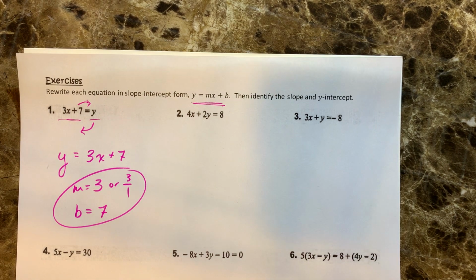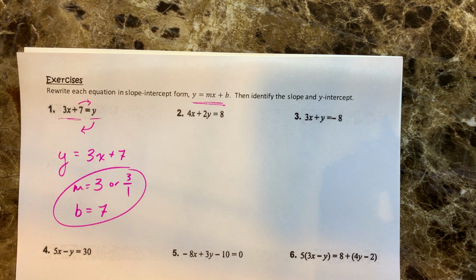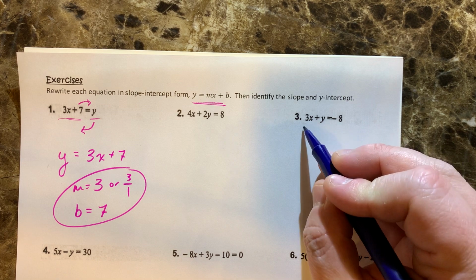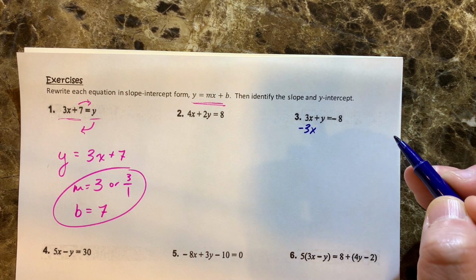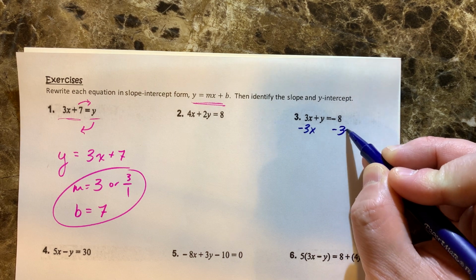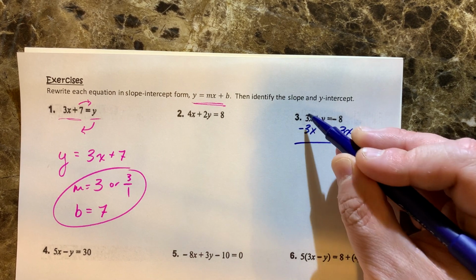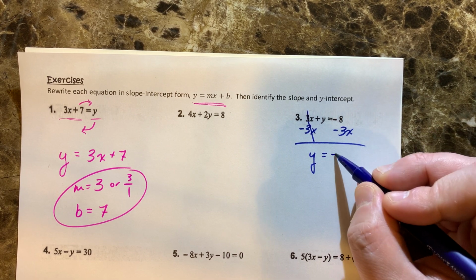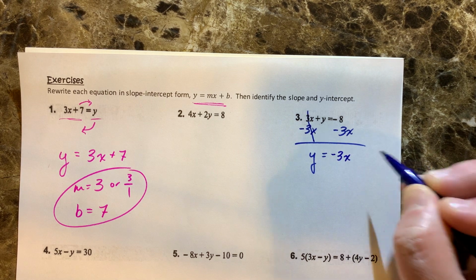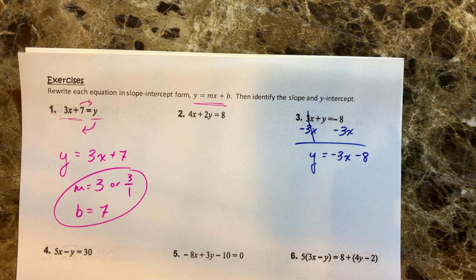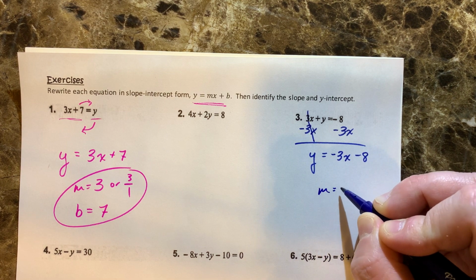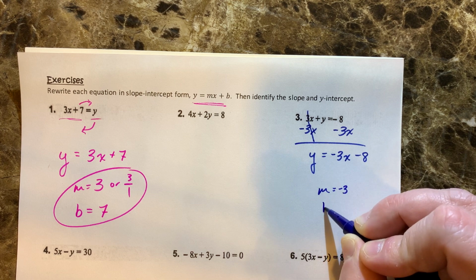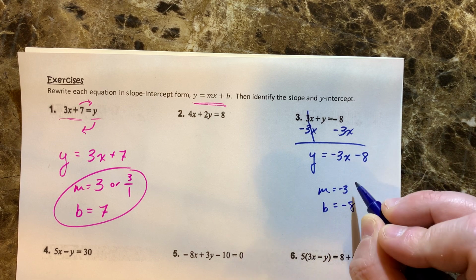Let's take a look at number 3. Okay, y is on the left side this time, but so are some other things. So we want to get the y on the left and everything else on the right. So the opposite of a 3x would be a negative 3x, so we will subtract that from both sides. That gets the y by itself. But on the other side, we have non-like terms. So the negative 3x and this negative 8 will now become negative 3x minus 8, and that's all we can do. The slope is negative 3, or negative 3 over 1, and the y-intercept is negative 8.